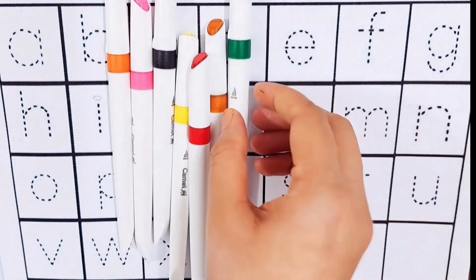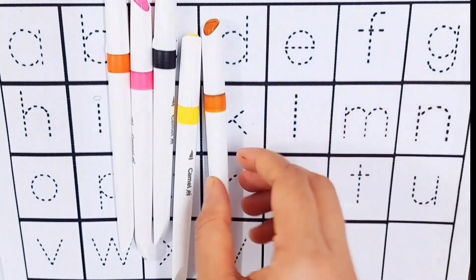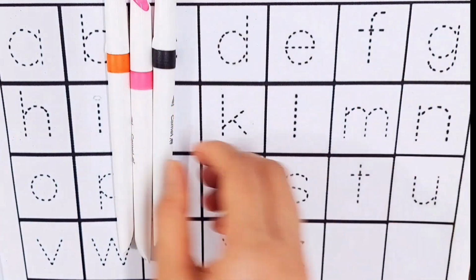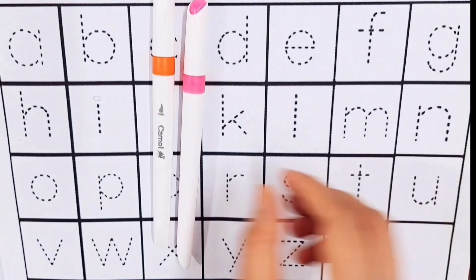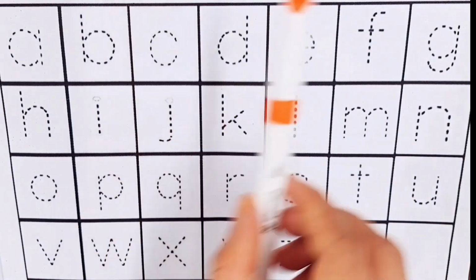Let's learn some colors. Violet color, dark green color, red color, brown color, yellow color, black color, pink color, orange color.